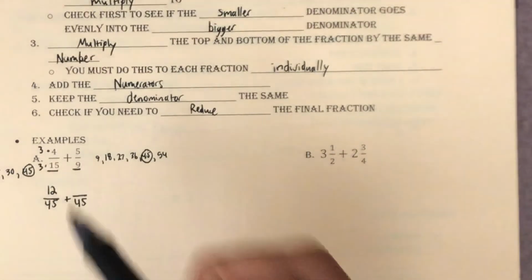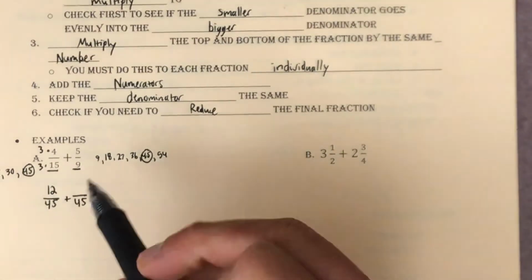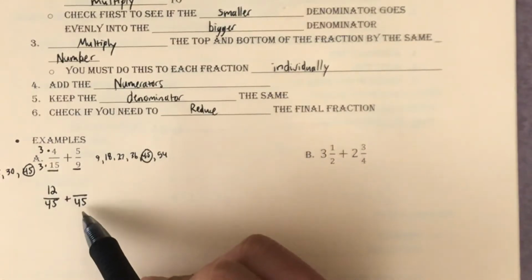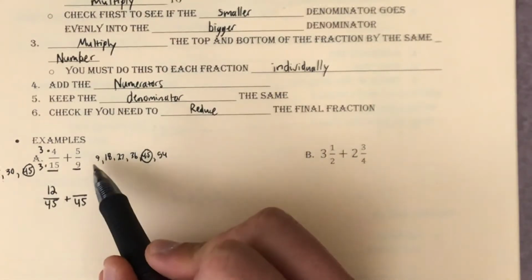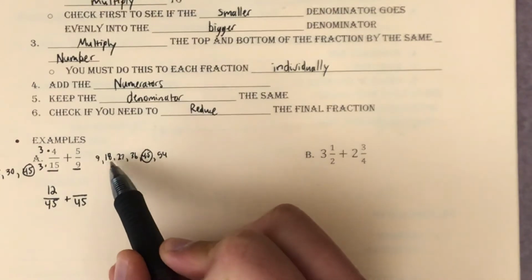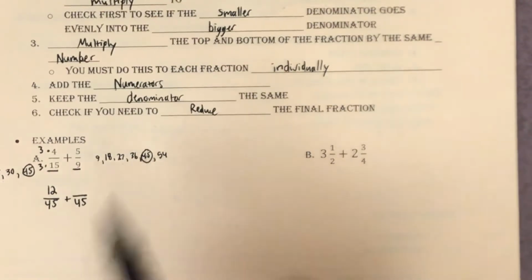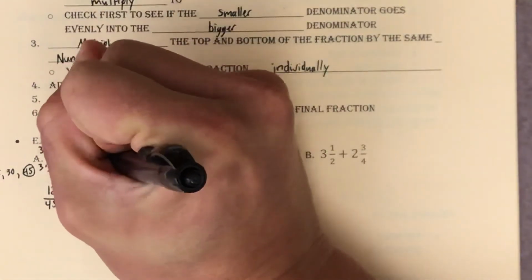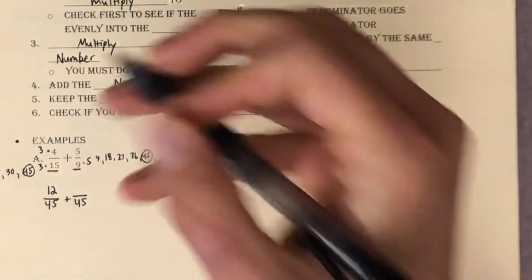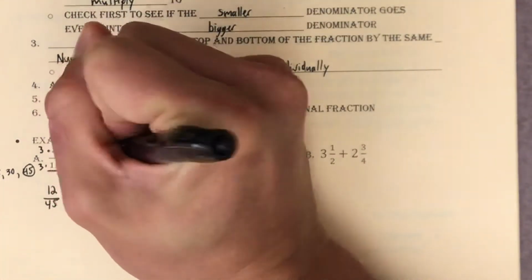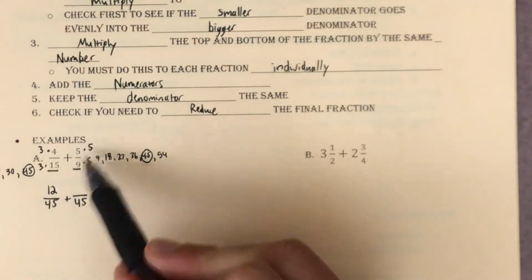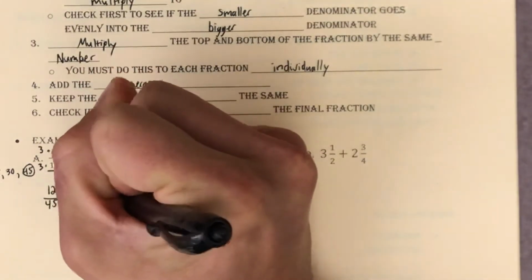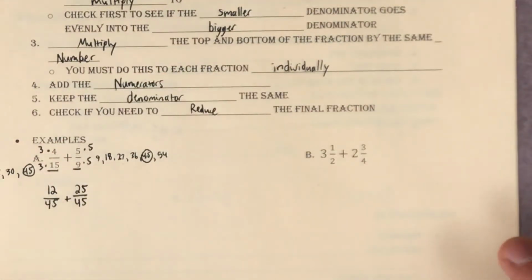Well, now I've got to do the same for my other fraction. What did I multiply 9 by to get to 45? Well, you may know that, or you can count your multiples. 1, 2, 3, 4, 5. So I multiplied it by 5 to get there, which means I now have to multiply the top by 5. So 5 times 5 is 25. So now I've created two fractions that have the same denominator.